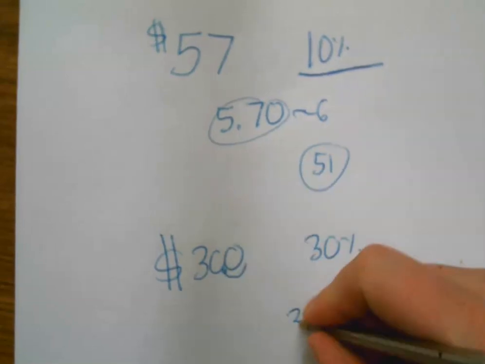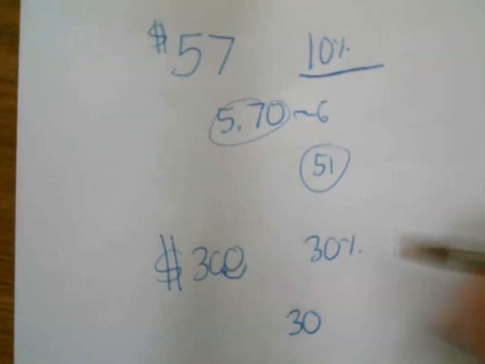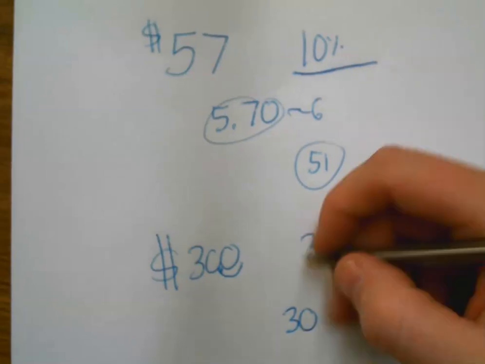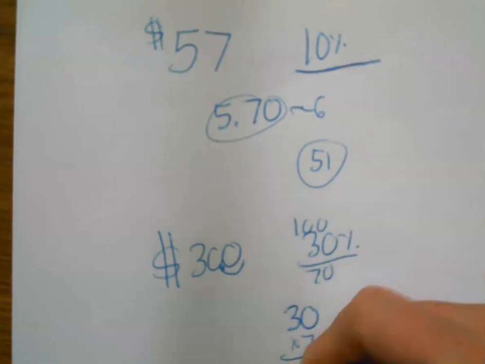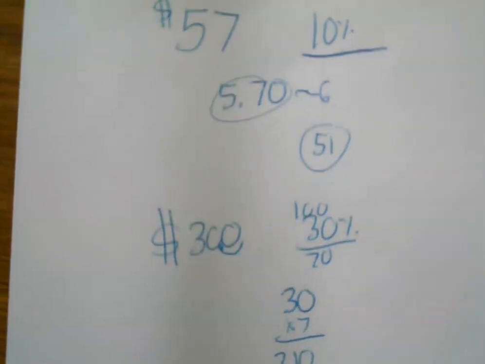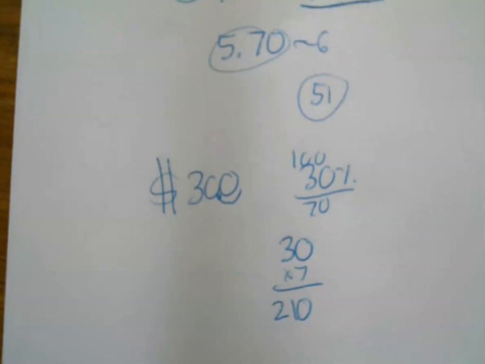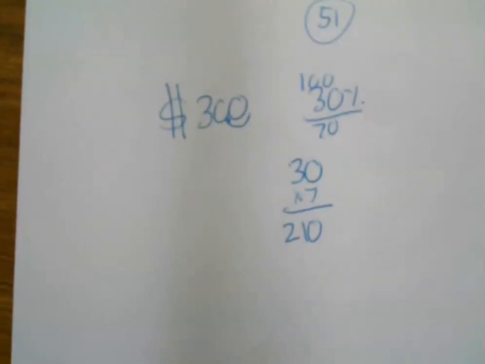Okay? If an item is $300 and it's 30% off, well, for 10%, I move the decimal over 1, so that would be $30. But then I could say, if I'm looking for how much I'm saving or how much I'm going to pay, if it's 30% off, I'm going to pay 70%. So I just say 30 times 7 is 210. And I can do that in my head. I'm hoping some of you guys can too. So if not, you've got the calculator, go back to the calculator method, great.